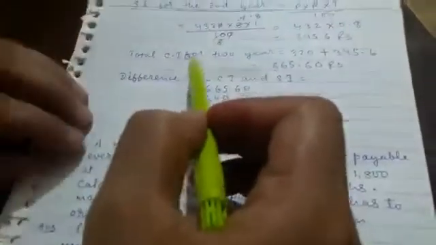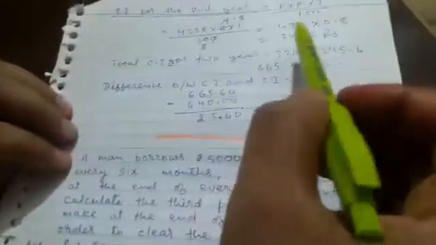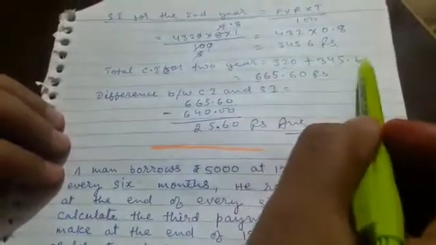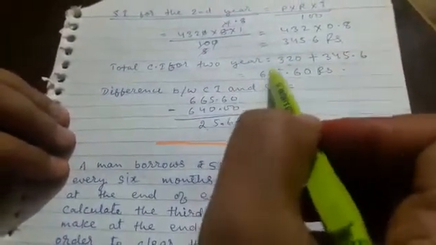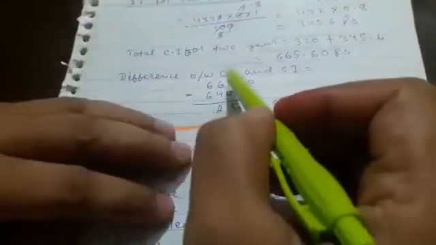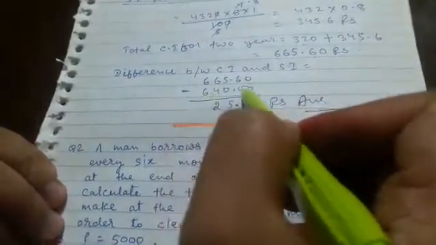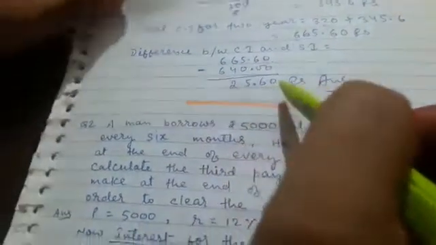Total compound interest will be 320 rupees plus 345.6, that is equal to 665.60 rupees. Now the difference between compound interest and simple interest will be 665.60 minus 640, that is equal to 25.60 rupees.